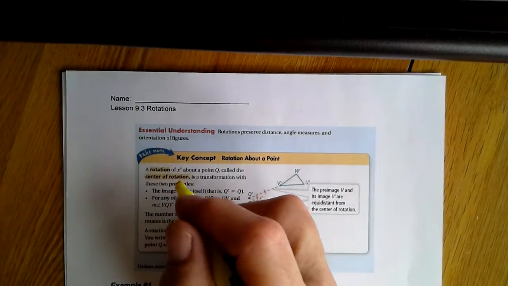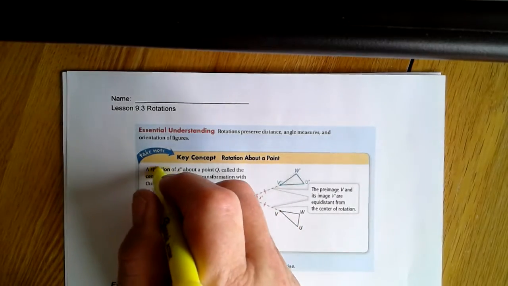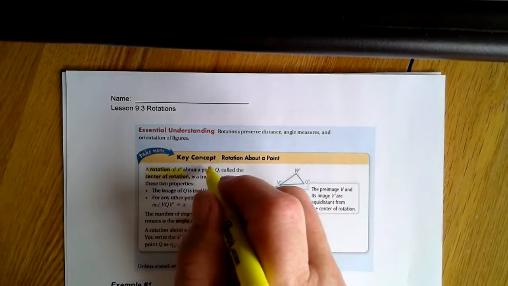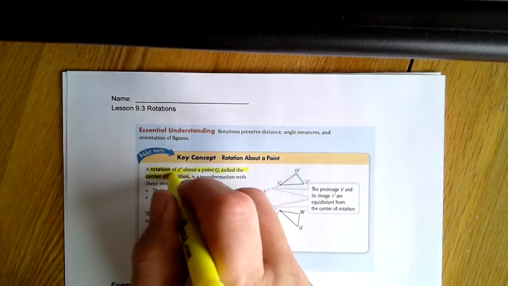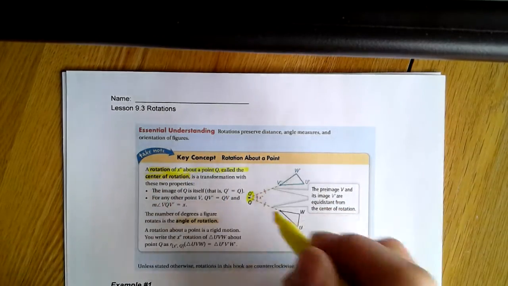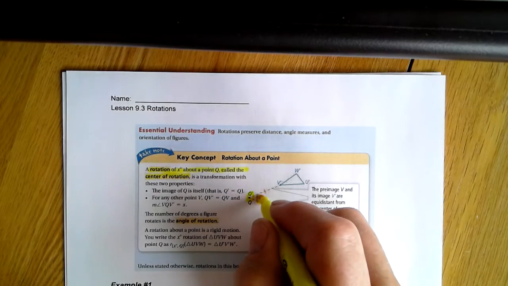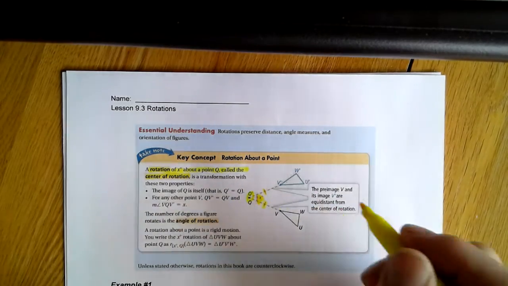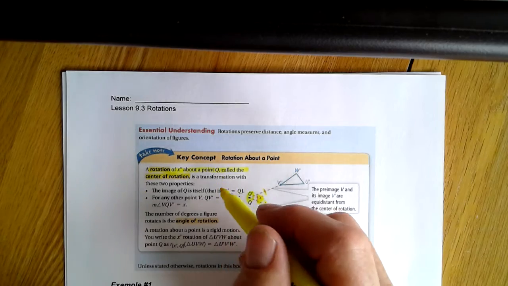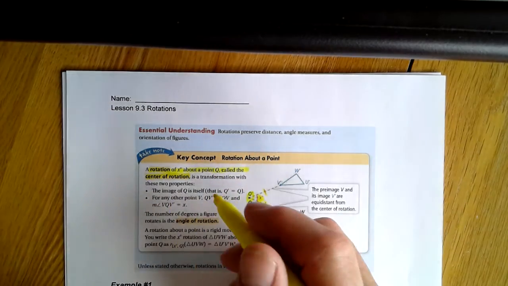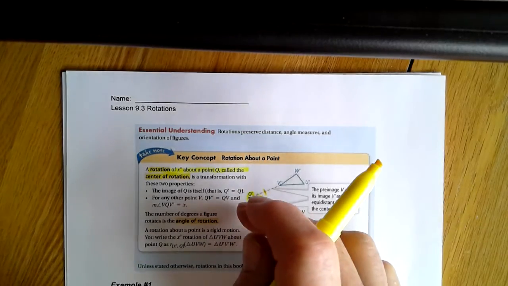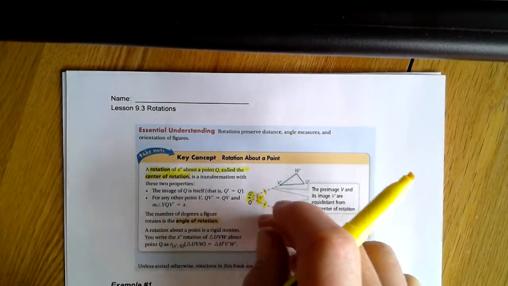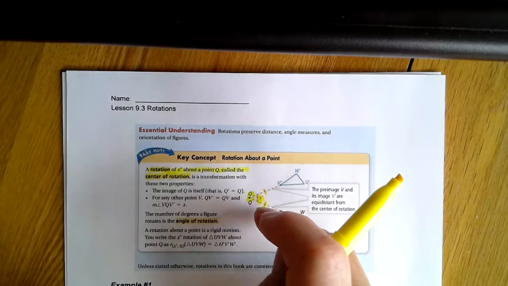Okay, we're going to be talking about a rotation of x degrees about a point Q, called the center of rotation. Here's Q, here's my degrees X. Now it is a transformation with these two properties. The image of Q is itself. What it means is Q is Q. Q and Q prime are the same point.